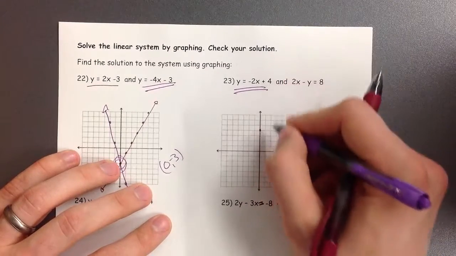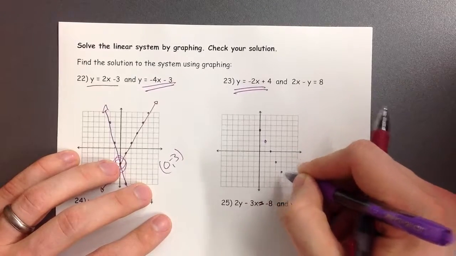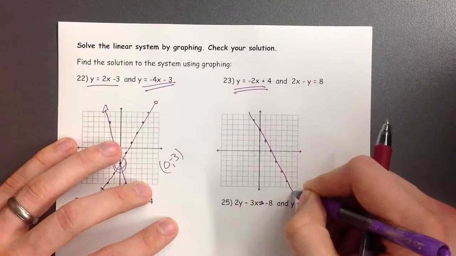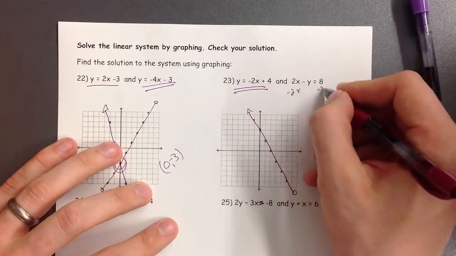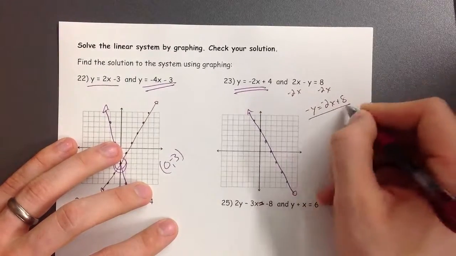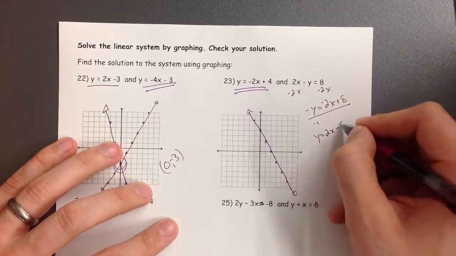That's our intersection point. On this one, set up, ready to go. I've got a plus 4 intersection point for my y. I've got a negative 2, so down 2 over 1 for my slope. Looks just like that. Here's my line. Over here, I'm going to pull my 2x from both sides. I've got negative y is equal to negative 2x plus 8. Divide everything by negative 1, and I will get y is equal to positive 2x minus 8.